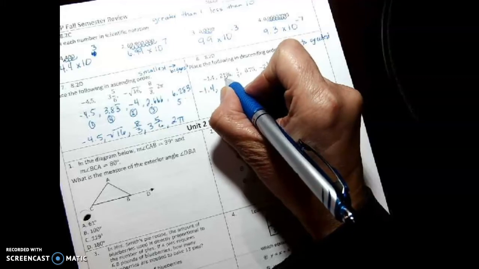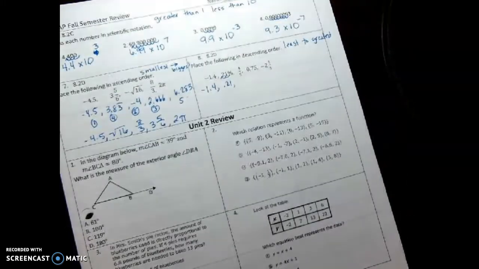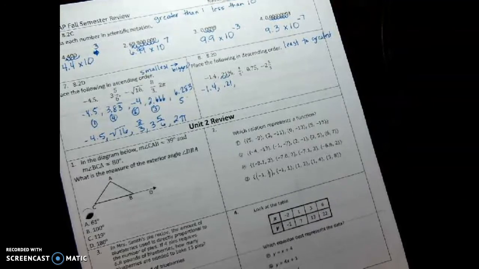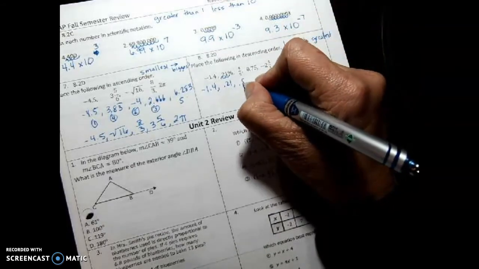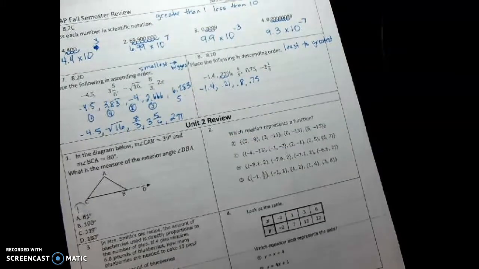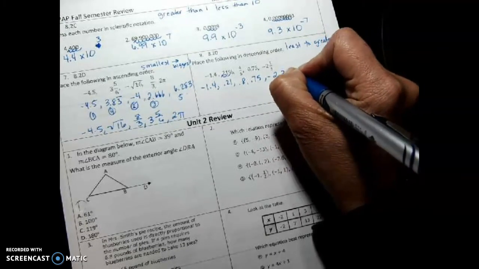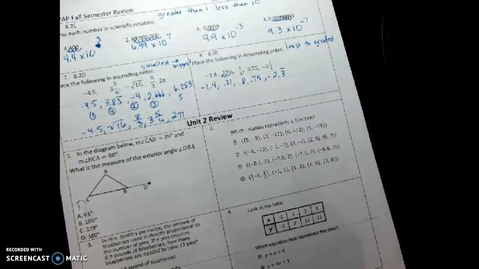So 1, 2, 4 divided by 5 is 0.8. This one's going to stay the same, and then 2/3, I'm going to just do 1 divided by 3. So this one is negative 2.3 with a repeating line on top.